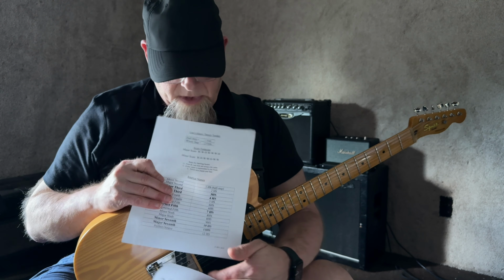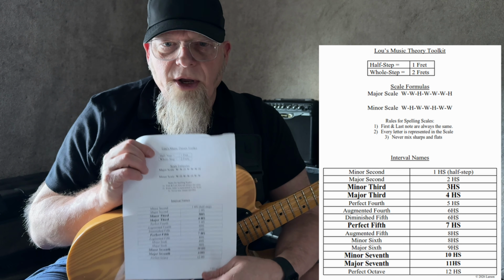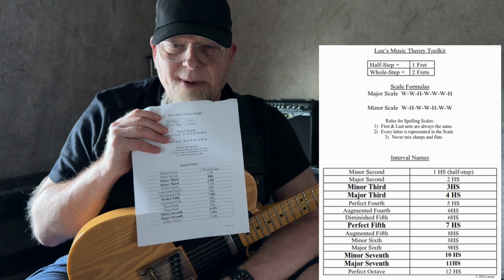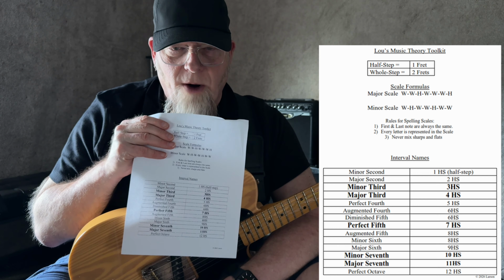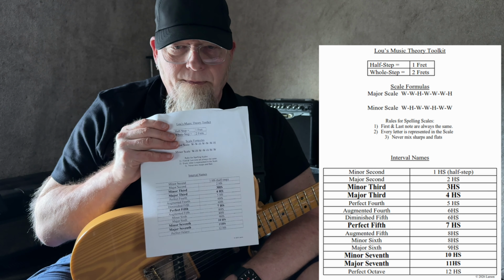Let's talk about some intervals. First off, if we're going to do thirds, in this case we're going to do major and minor thirds. I call this, you'll notice, Lou's Music Theory Toolkit. I think of this as my toolkit, just like if I was a carpenter, this would be my measuring tape.